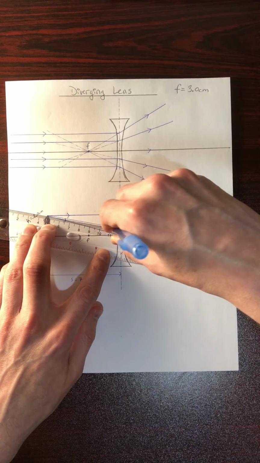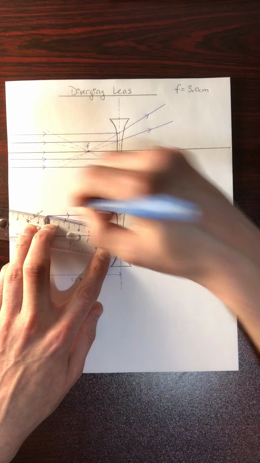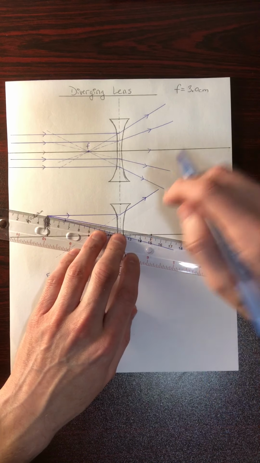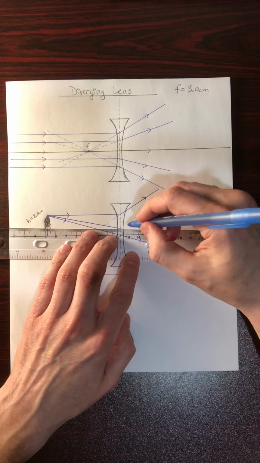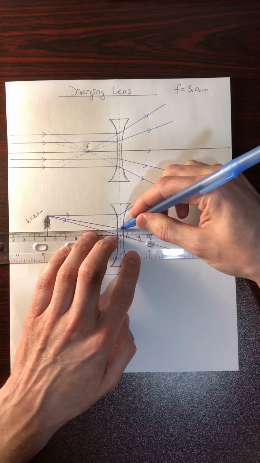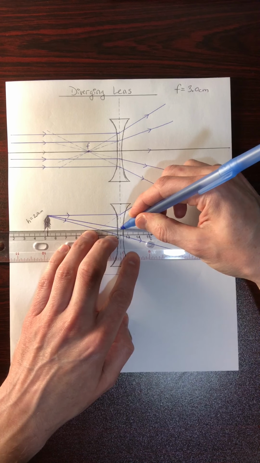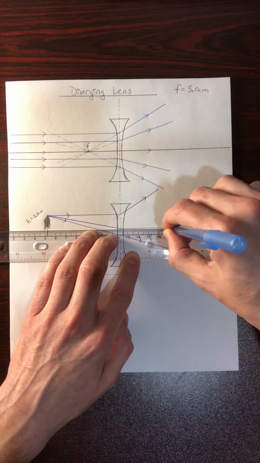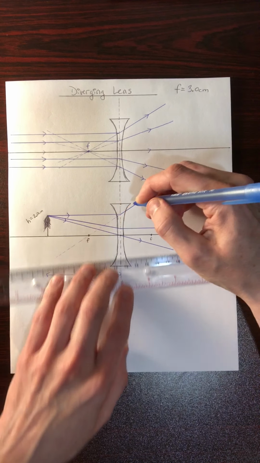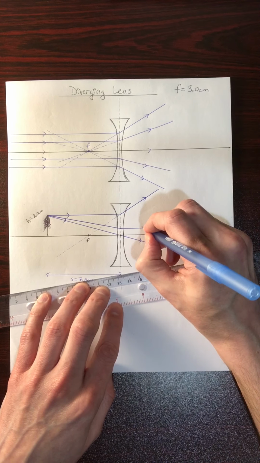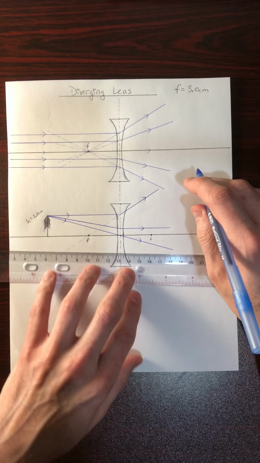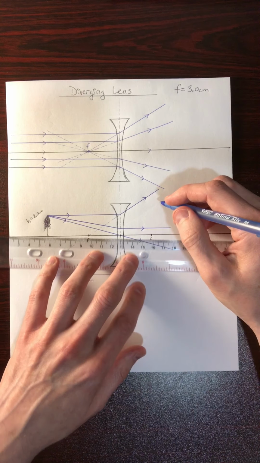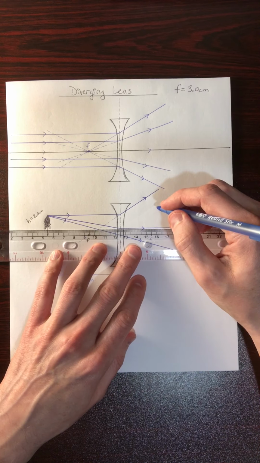So it's going to be aligned such that it would pass through the focal point, but it's going to in fact refract such that it is parallel to that axis. Okay. So in this case, we can then trace this back.